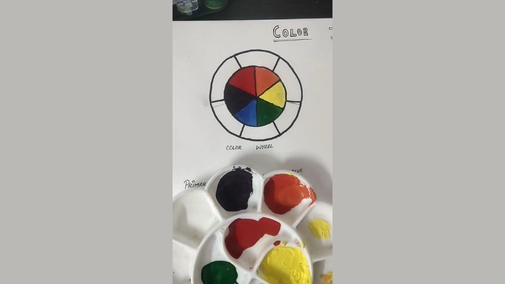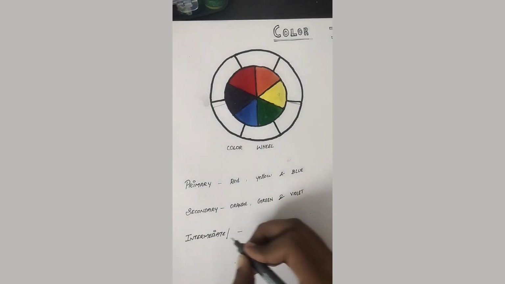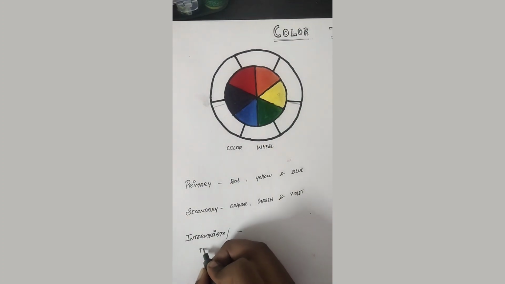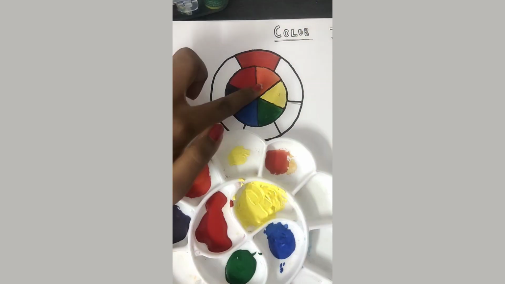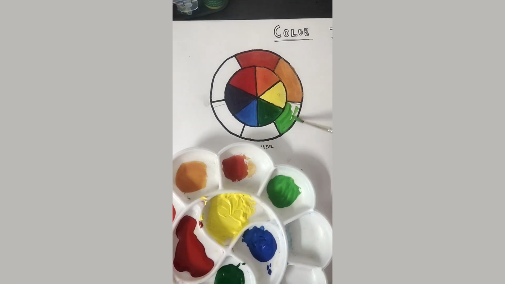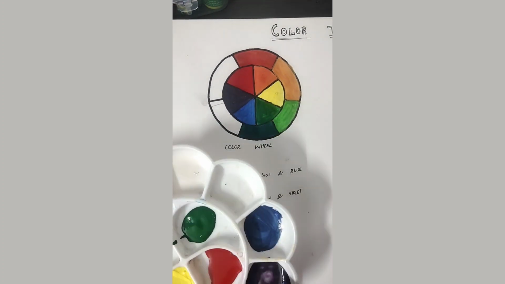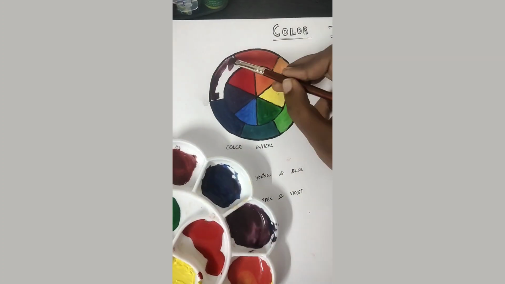The final topic is tertiary colors. They are formed by combining the primary and the secondary colors. The tertiary colors are also known as intermediate colors. I'm fast forwarding the video. You can go to your settings and lower your playback speed.